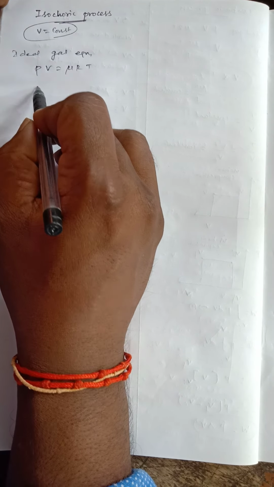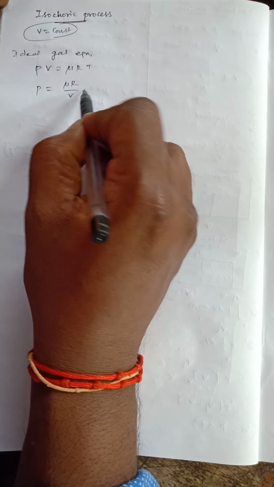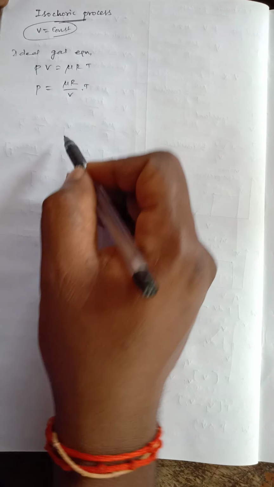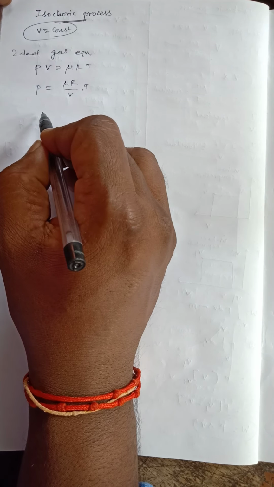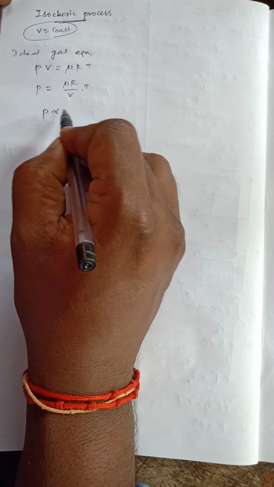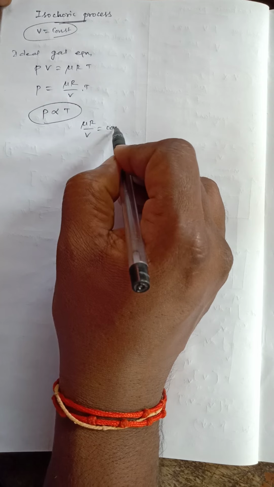We will have the equation P is equal to mu R by V into T. Except temperature, mu R by V is constant. So we write the pressure is directly proportional to T, where mu R by V is equal to constant.